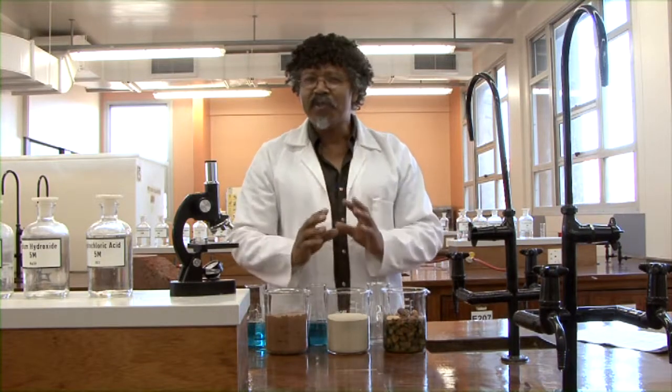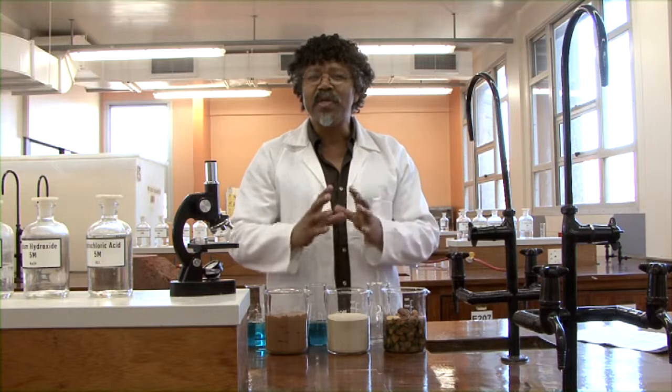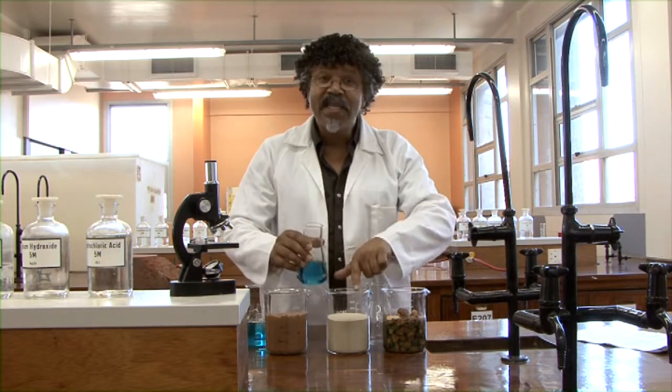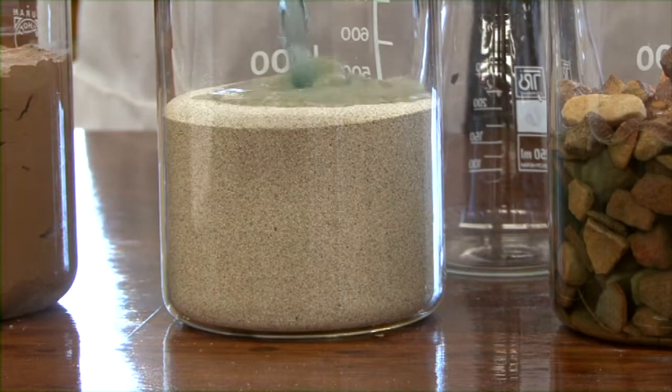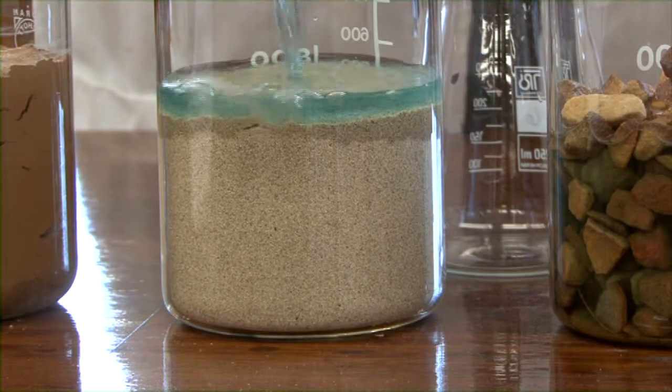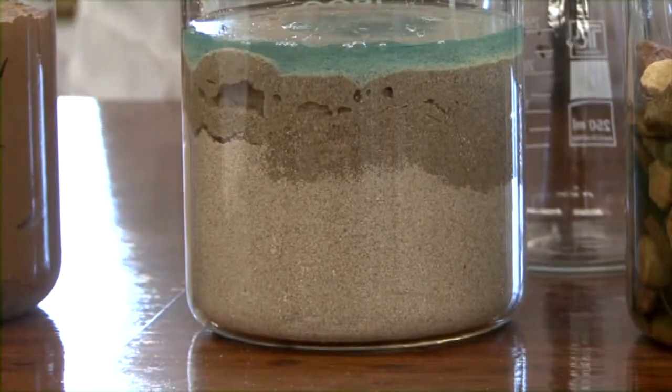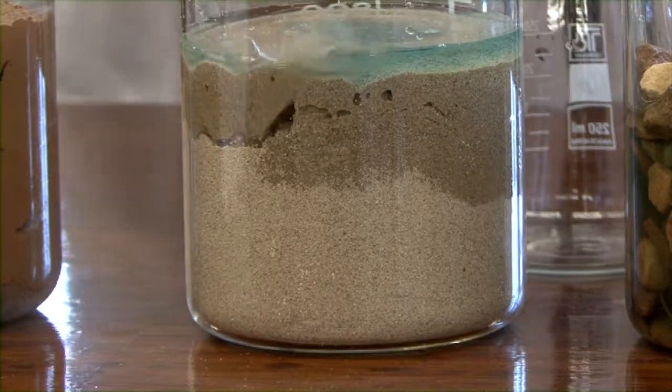The type of soil in a particular area largely determines the rate of infiltration. For example, sandy soils allow a high degree of infiltration. Rainwater is very quickly absorbed in sandy areas because they are highly permeable. In other words, they allow easy movement of water.